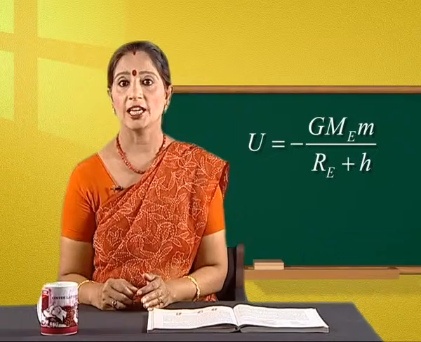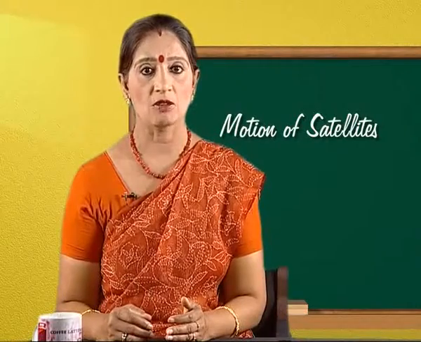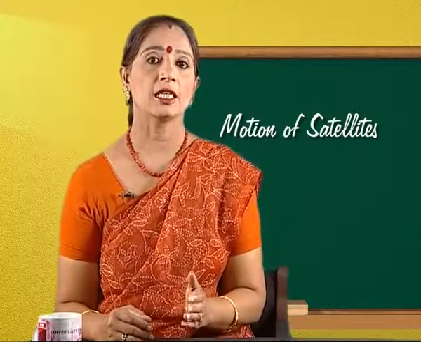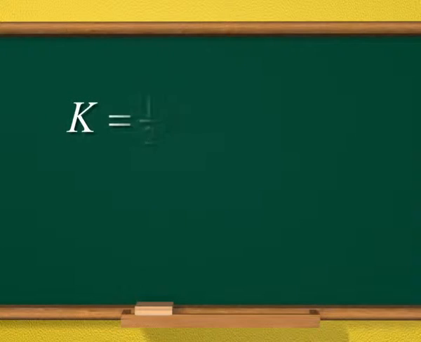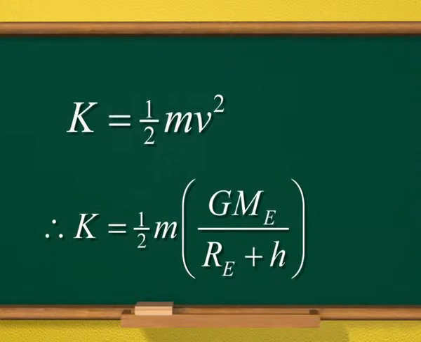The potential energy of the satellite in the orbit at a height h above the surface of Earth is given by U, which is equal to minus G into Me into m upon Re plus h. Since the satellite having mass m revolves in its orbit around the planet with an orbital velocity v under the effect of its gravity, therefore, the kinetic energy K of the satellite in its orbit is half of m into v square, which is equal to half of m into G into Me upon Re plus h.